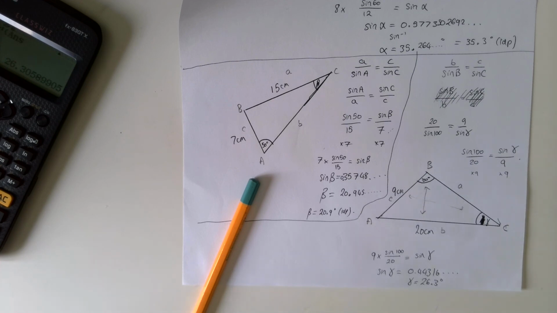I'm going to upload a video very shortly on the cosine rule. Then I'm also going to look at the alternative way of finding the area of a triangle, and there'll be one final video just to round off trigonometry, looking at all of the rules overall and working out when I should use each one. So hopefully this has been useful, and I will see you shortly.